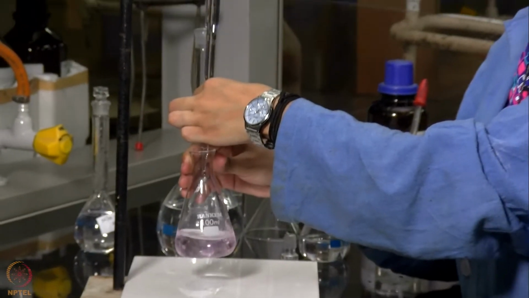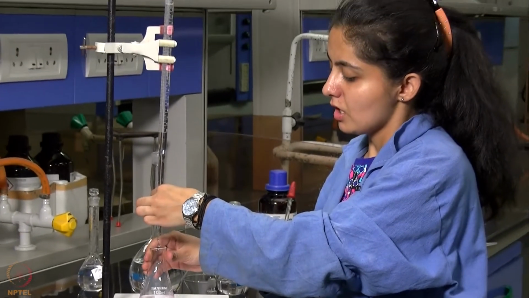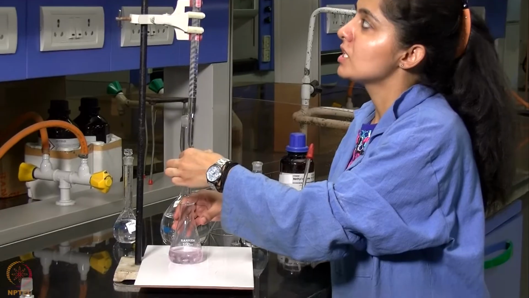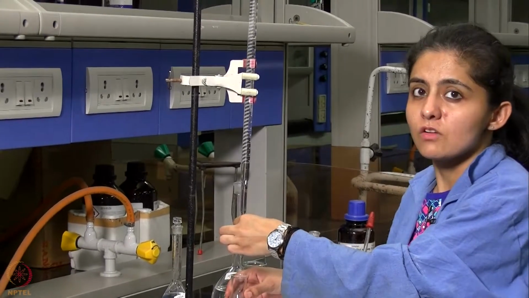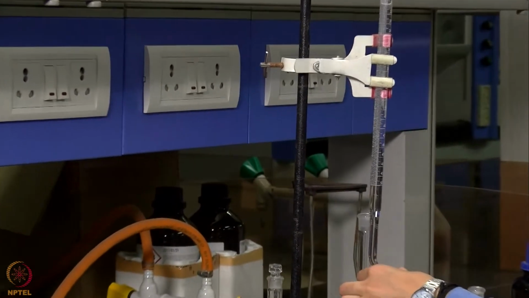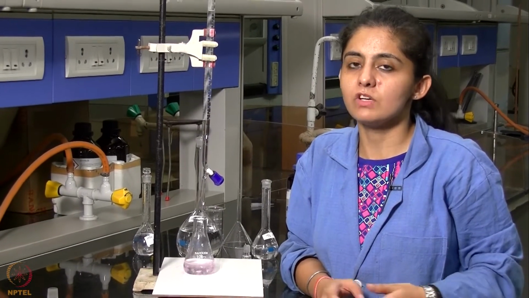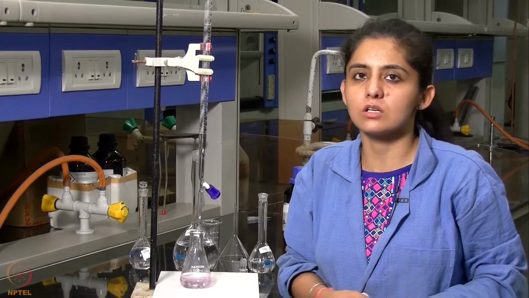Now that the titration is complete and the color of the solution has changed to purple, the value that we are getting here corresponds to the V0 value that we will be using for further calculations. Now similarly, we will be titrating the solution which we have kept at different intervals of time. We will be withdrawing the solutions and titrating in a similar manner, and we will proceed.